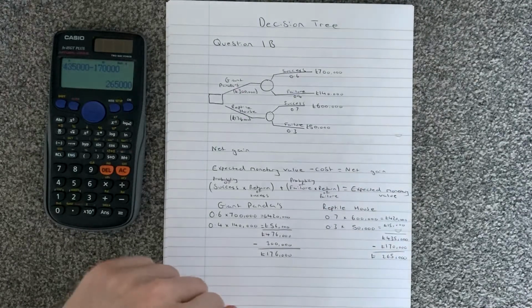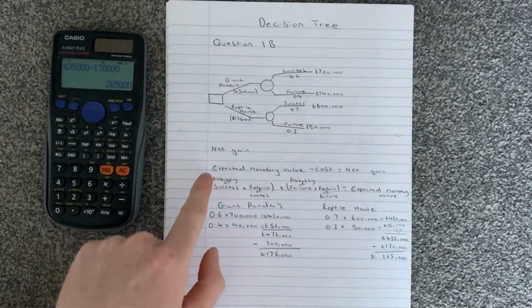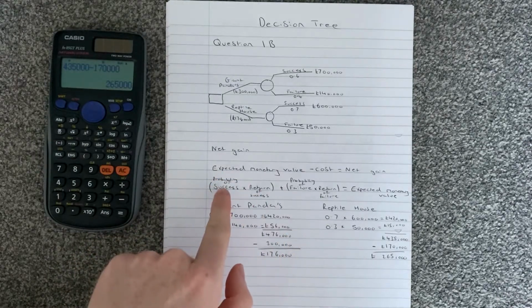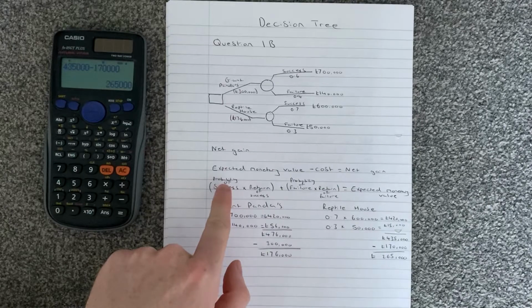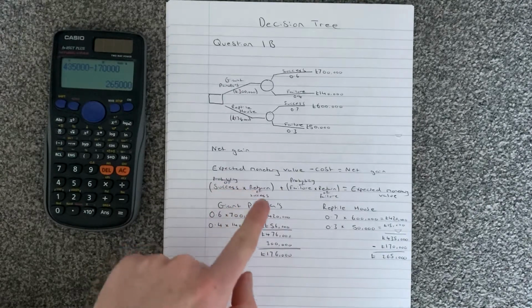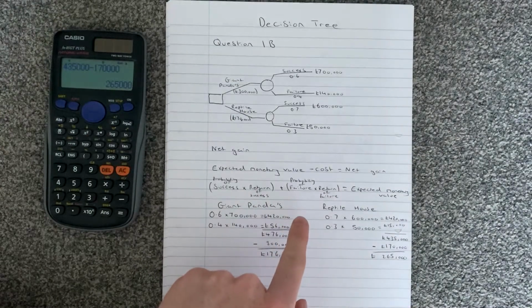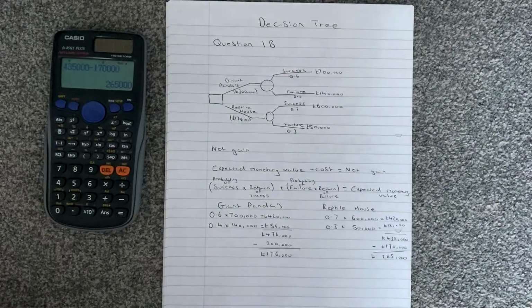But the key thing to remember to calculate net gain is it's your expected monetary value minus the cost gives you your net gain. And then the key formula to calculate the expected monetary value: probability of success multiplied by return of success plus the probability of failure multiplied by the return of failure, and that gives you your expected monetary value.